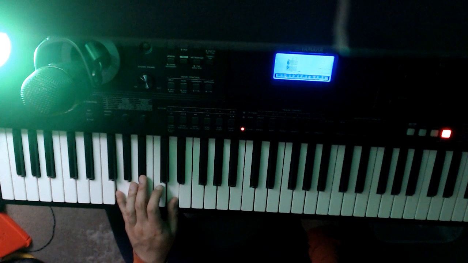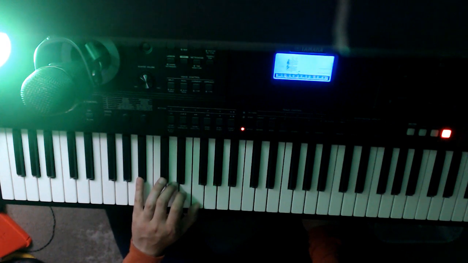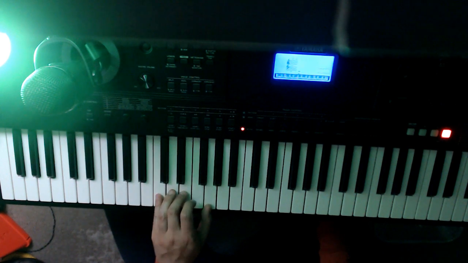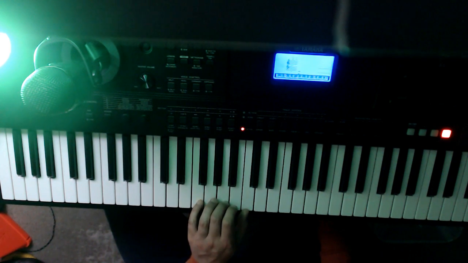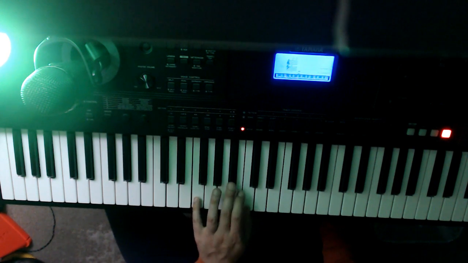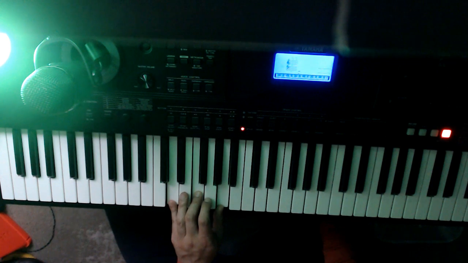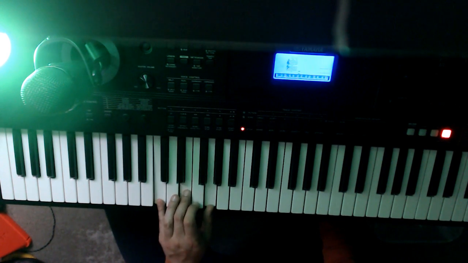Then we go up to D minor again, the full D minor, then back to B flat major, up to C, then up to F, which we call F major, then down to D, then B flat, then C, and then A minor.